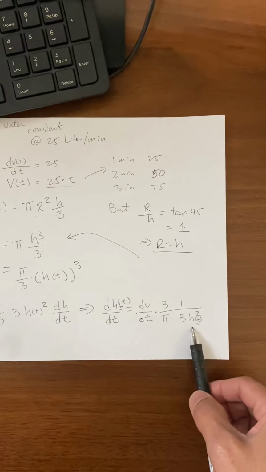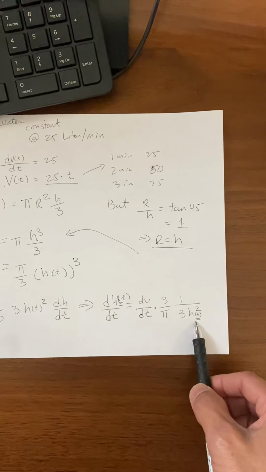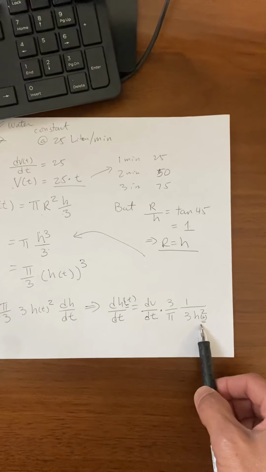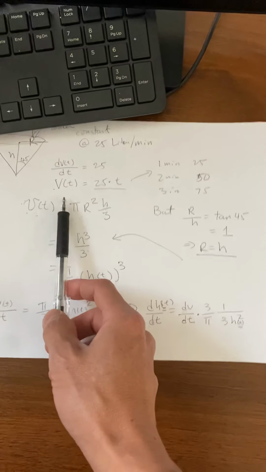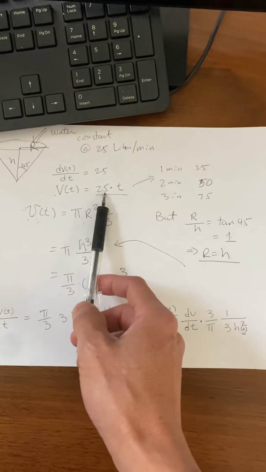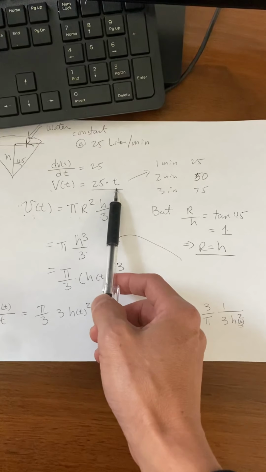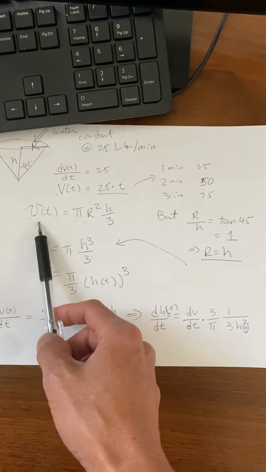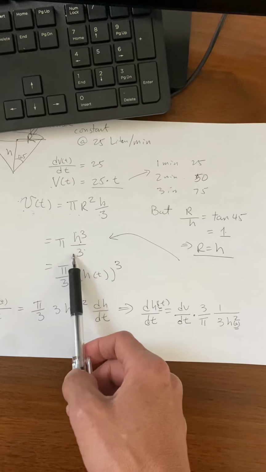How do you find this? What is h(t) at a given time? Well, it depends on the time, right? Do you see this? V(t), the volume, equals 25 liters per minute times minutes, right? And you know volume is equal to this, right?